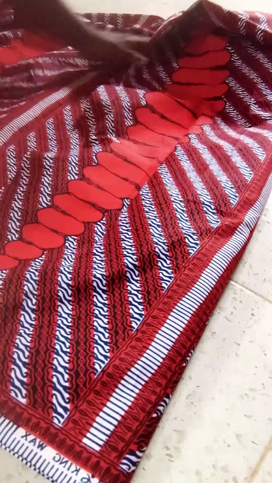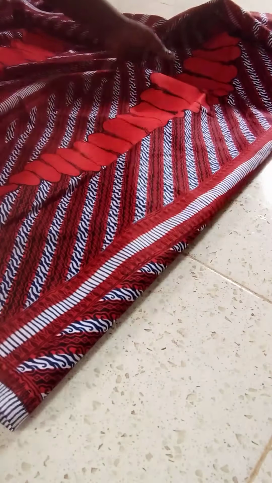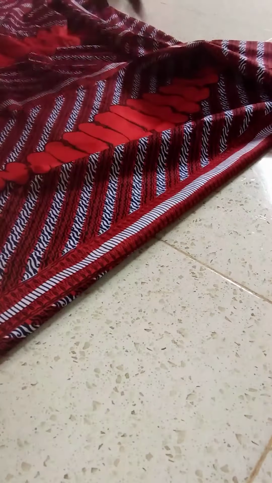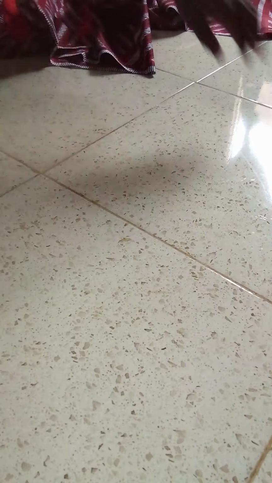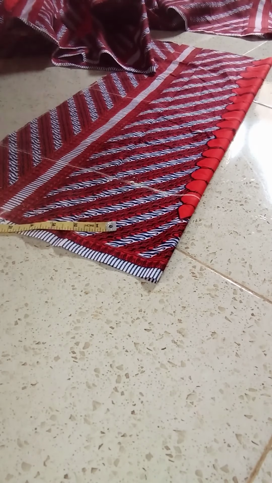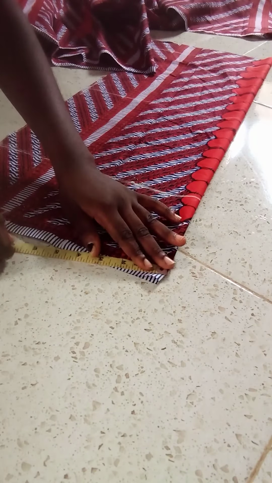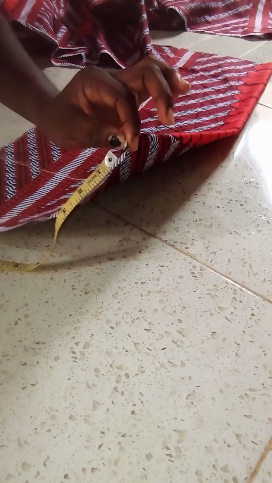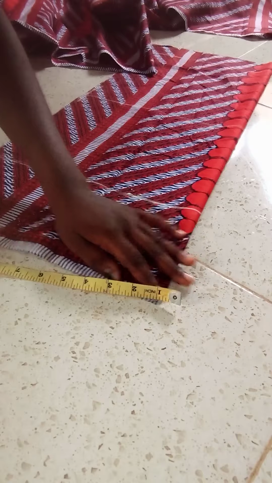So we need to cut the back panel. The back panel is just for you to place the front on the back. Before I do that, the way we cut our trouser for the normal band, I'm cutting unfold.